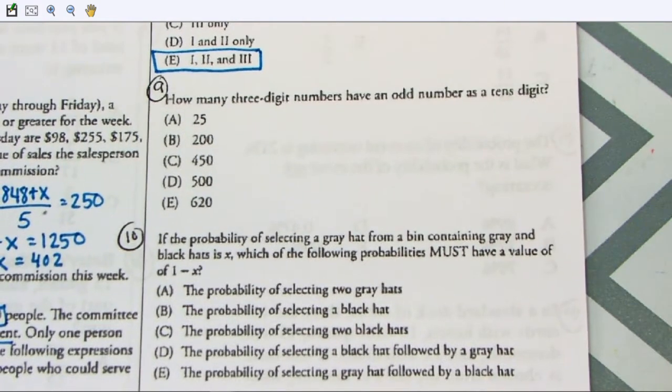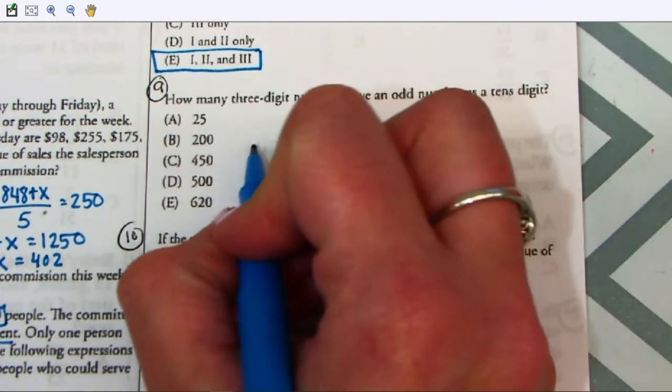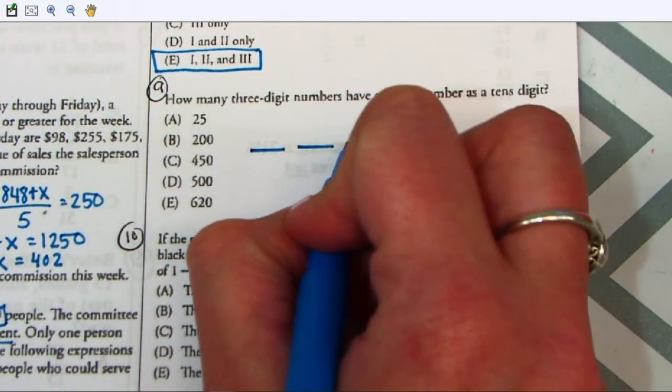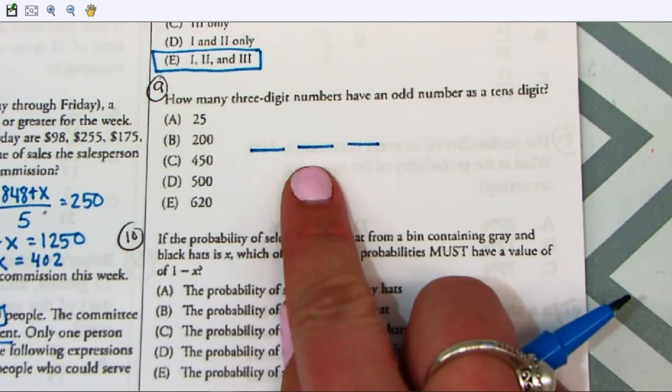Number 9, I think, is a little tricky. It is not a permutation or combination. It's a multiplication rule. It says how many 3-digit numbers have an odd number in the tens digit? What I would just do is think about this question. So a 3-digit number, the tens digit is the one in the middle.